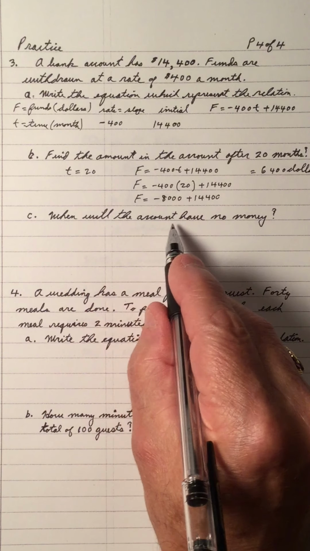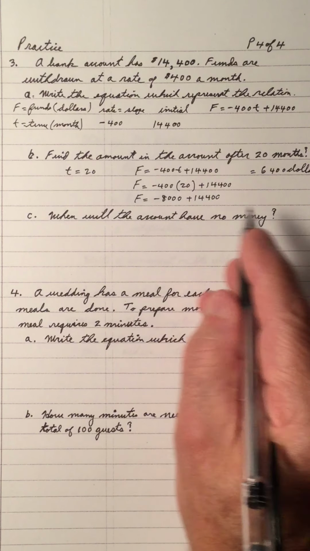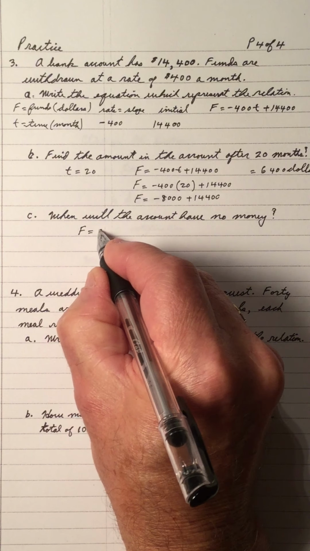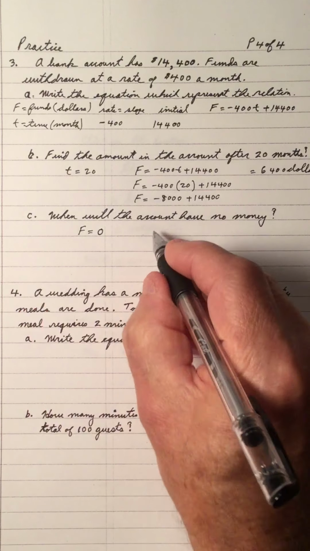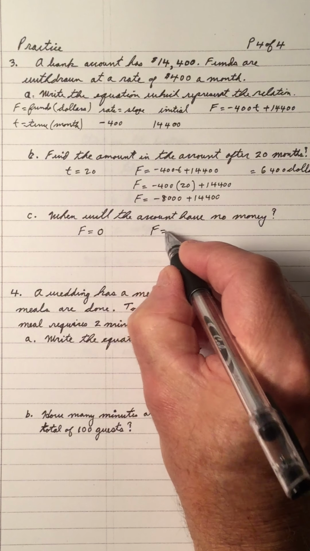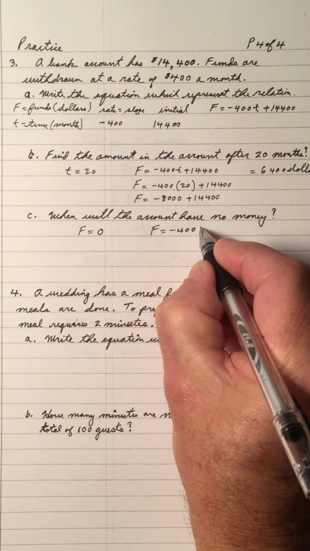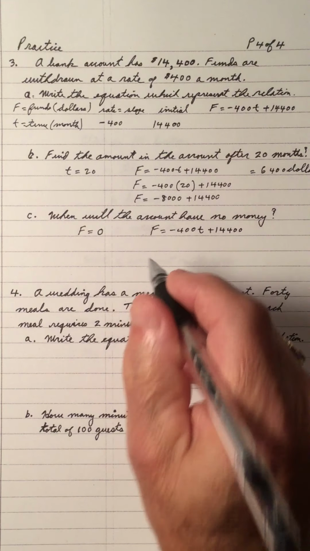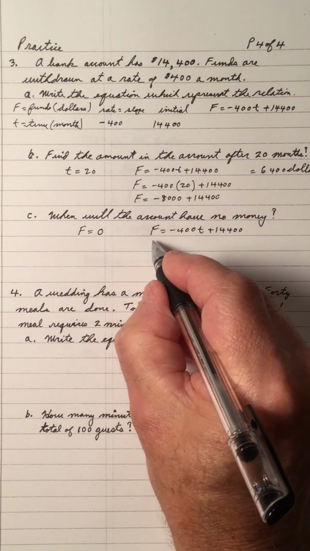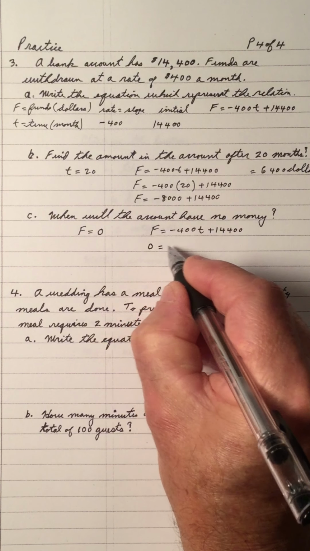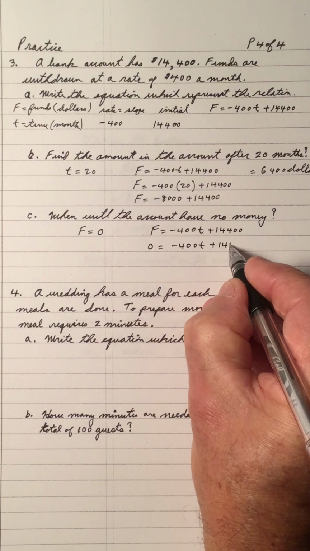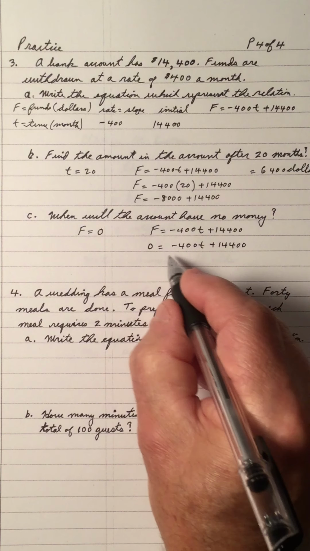When will the account have no money? So the funds is no money. There's no dollars left in the bank. So F equals negative 400T plus 14,400. So notice I always write down my equation and then I sub in for T or F. F is 0. 0 goes in the place of F. And you notice I show each step.